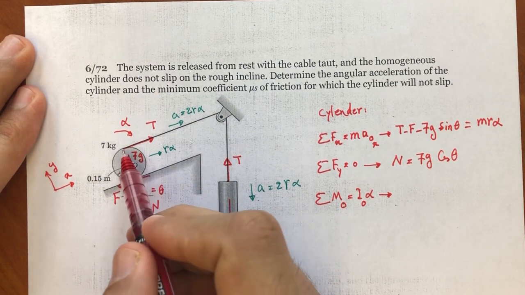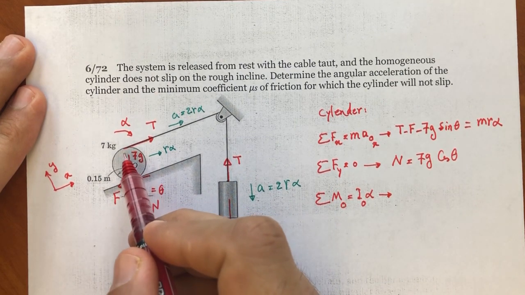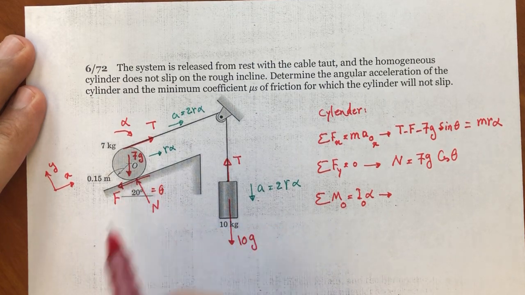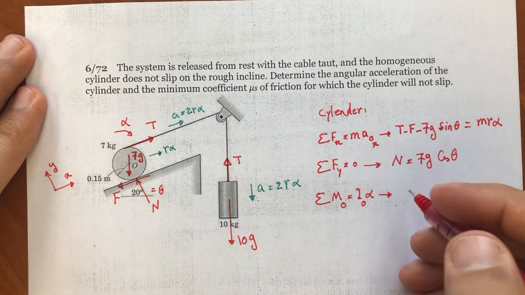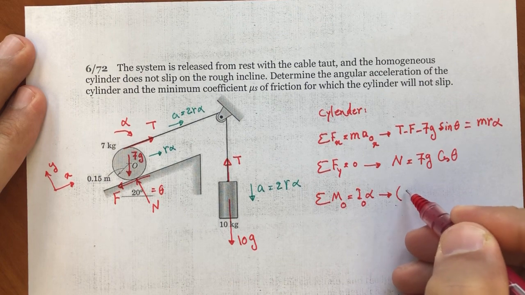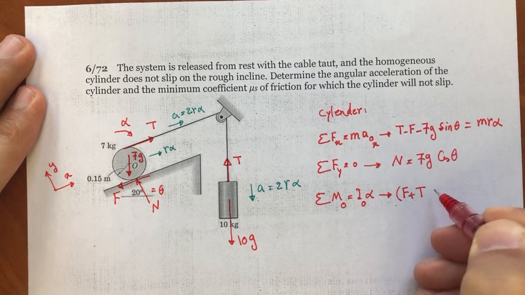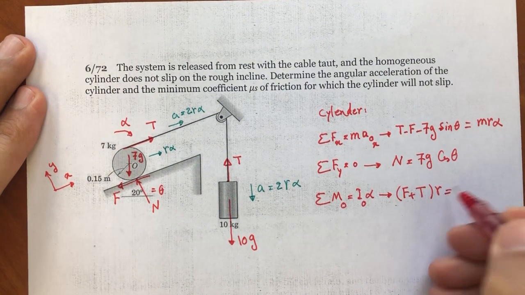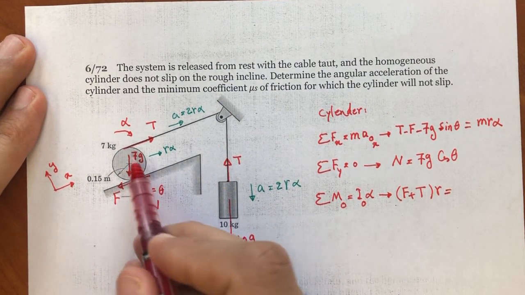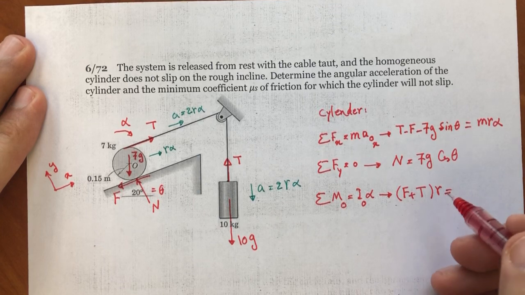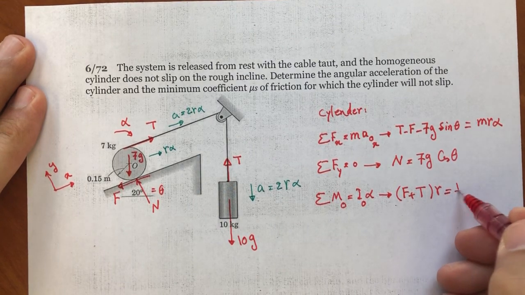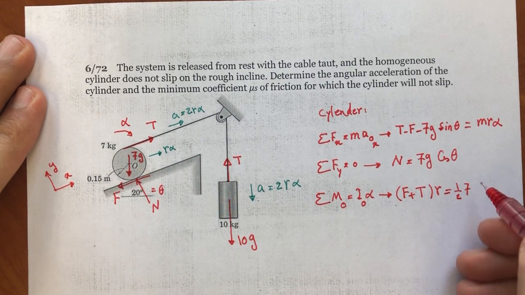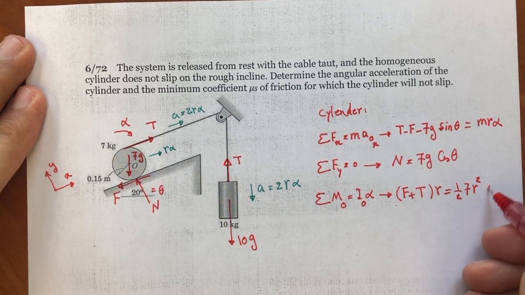You're not making any moment about point O. Moment of T is going to be T times radius in clockwise direction. Moment of friction is going to be F times radius in the clockwise direction. So together we're going to have friction plus T times r. That's going to be the total moment. It is equal to I of a cylinder about the axis of it, which is 1/2 of its mass times radius squared times alpha.